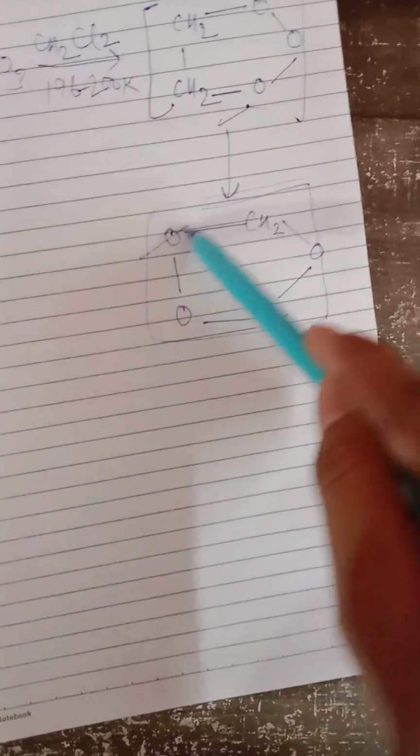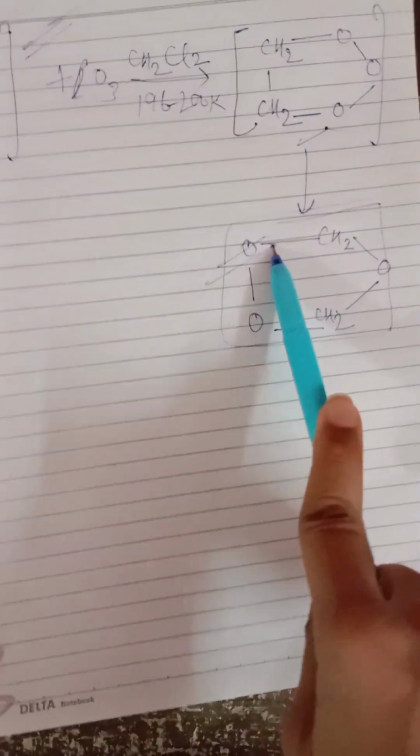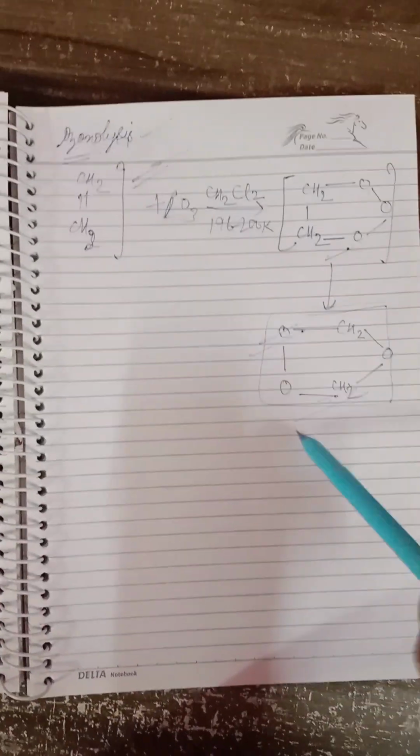So on ozonolysis of alkene, we get ethylene ozonide.